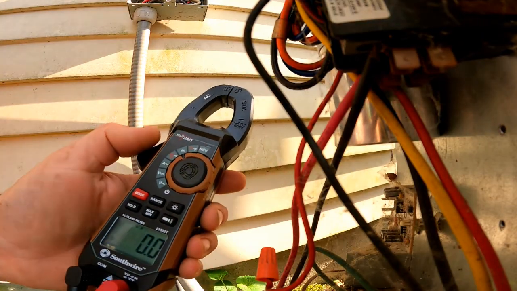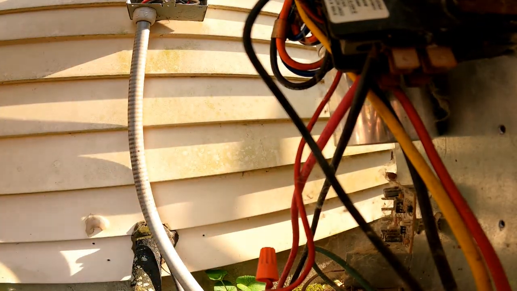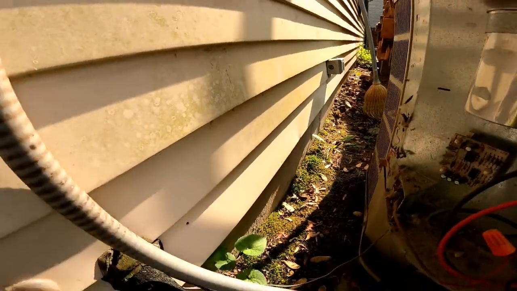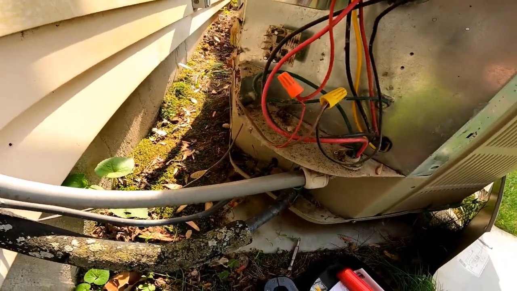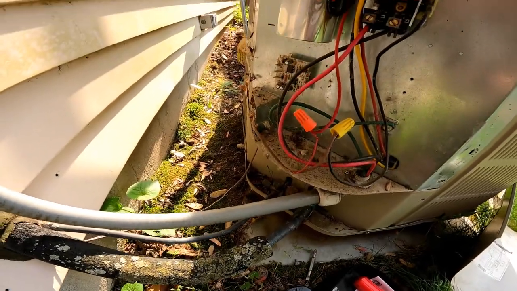All right, so to make this measurement, what I'm gonna need to do is actually disconnect the leads. Now the fan is running, so I'm not so much worried about that one, but I'm going to disconnect the red lead, okay? And I'm going to just remember where it was hooked up.